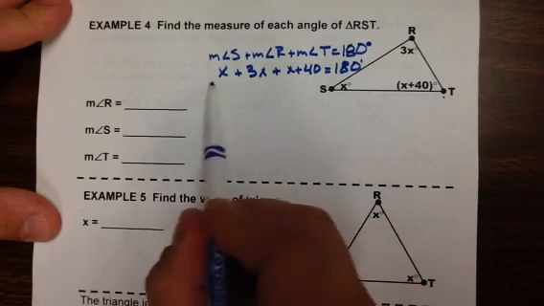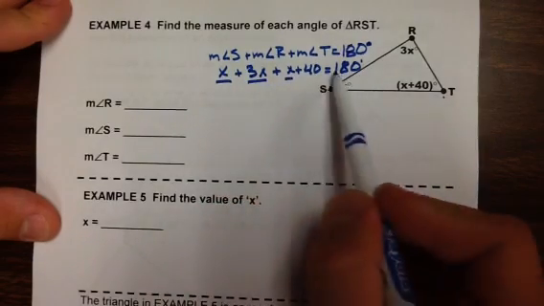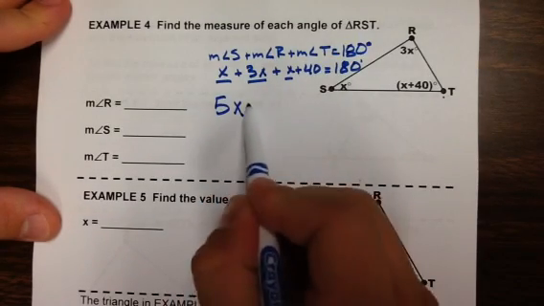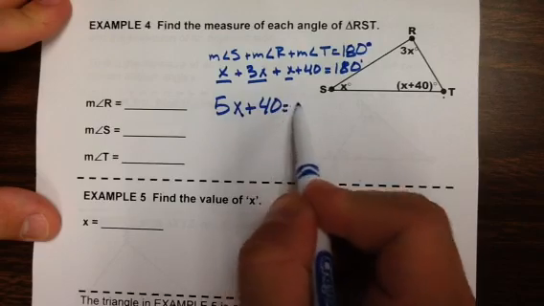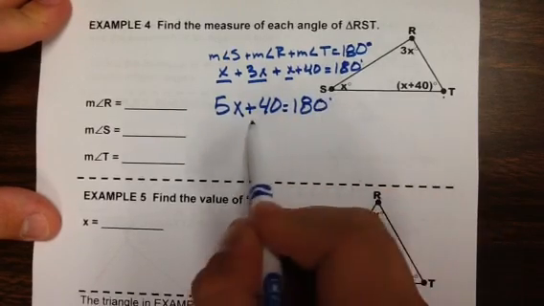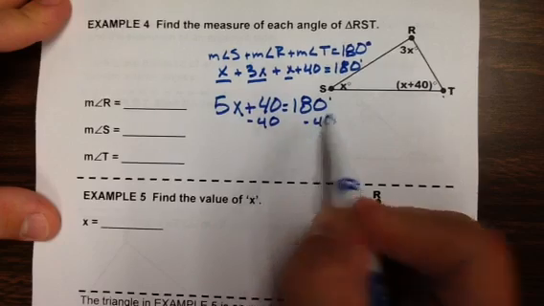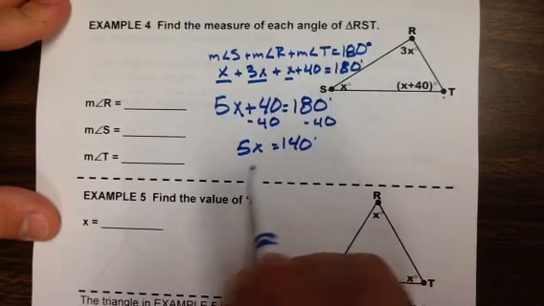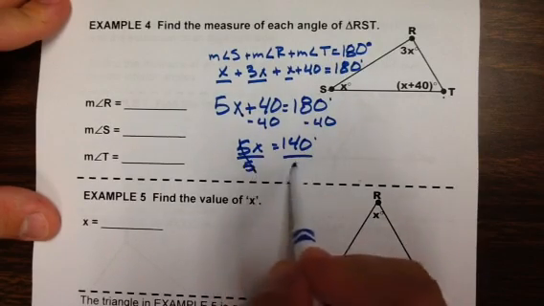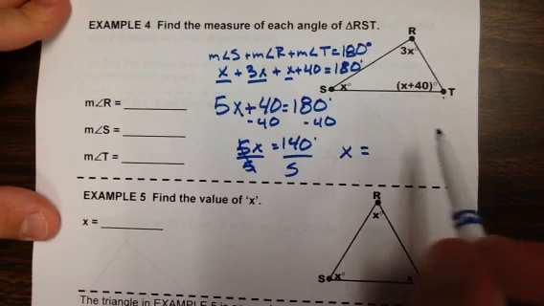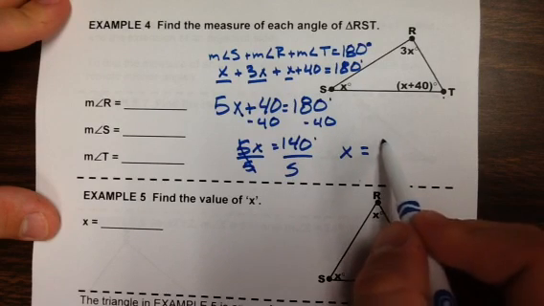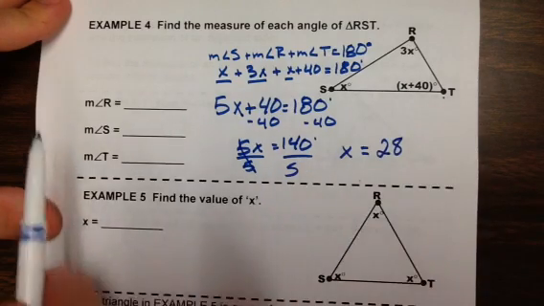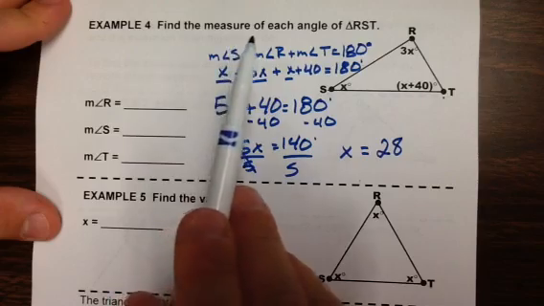Well, I'm going to go ahead and combine my like terms. The stuff on the same side of the equal sign can be added together, which gives me a total of 5x plus 40 equals 180. Subtract 40 from both sides. 5x equals 140 degrees. Divide by 5. x would equal 28.